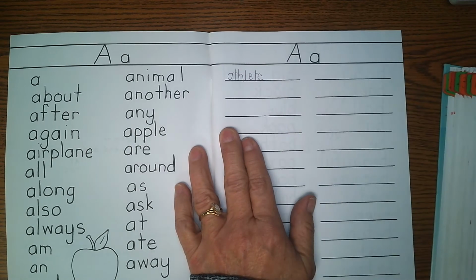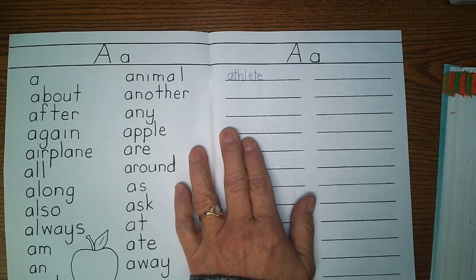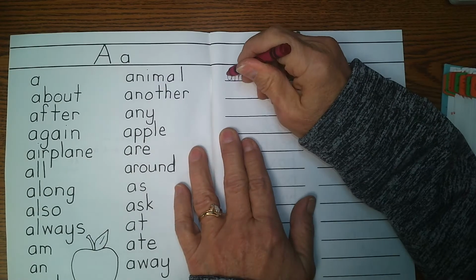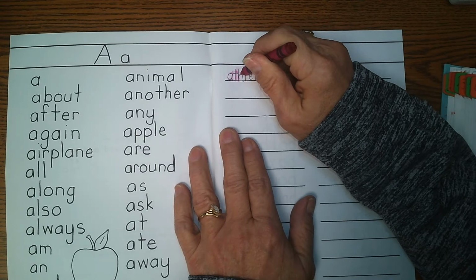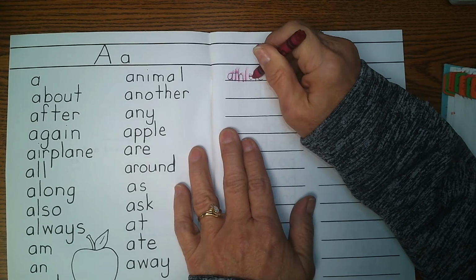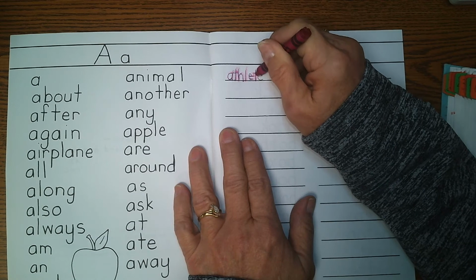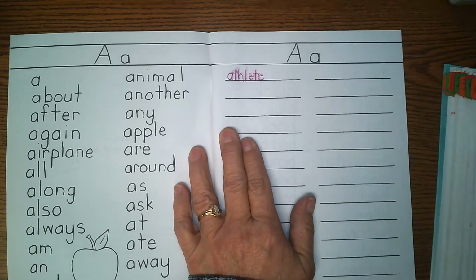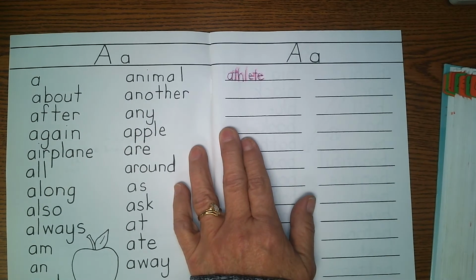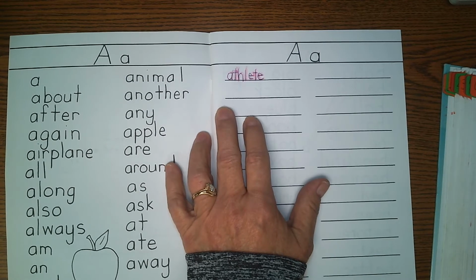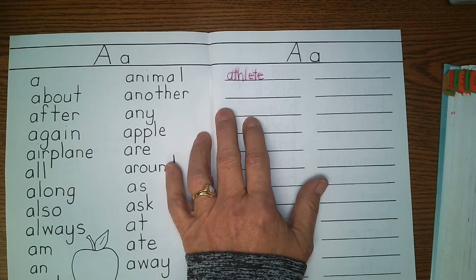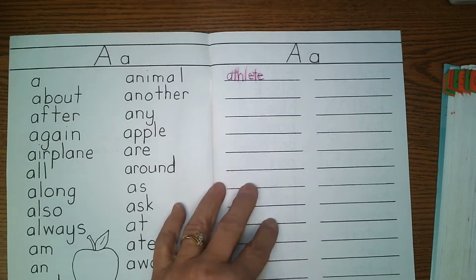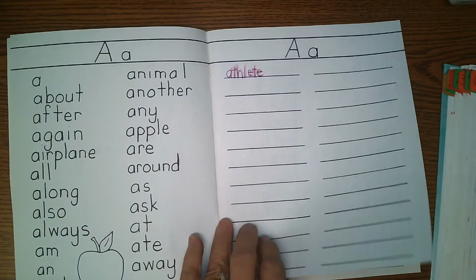Athlete. And let's go ahead and trace it. Make sure that you're tracing it really well. Don't just scribble. That does not work. If you don't have your letter book, you can do this on a sheet of paper. These are words that you're going to need when you do your test. Okay, there are no more words that begin with A.